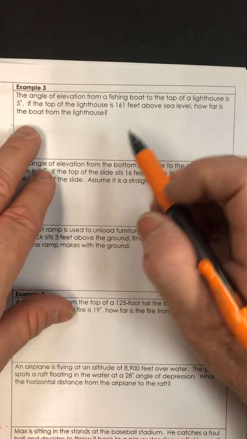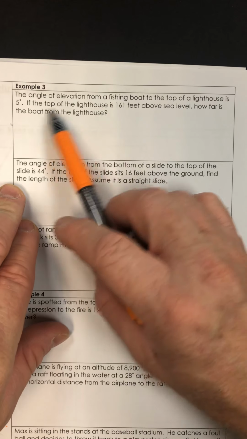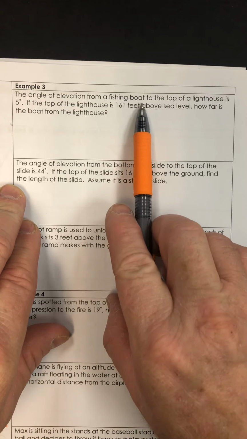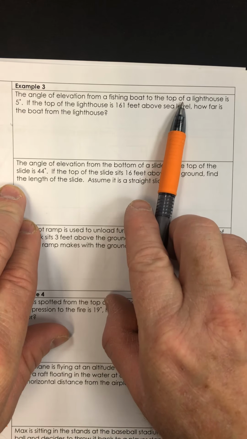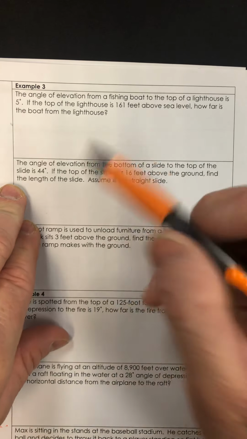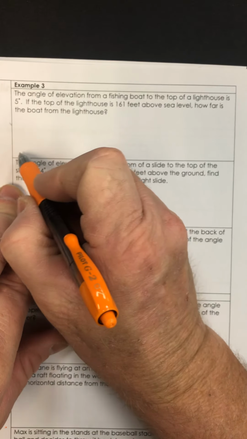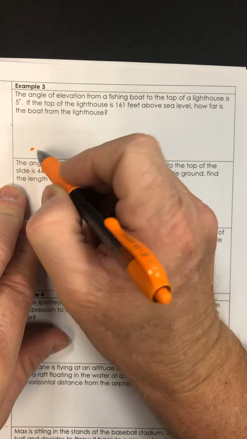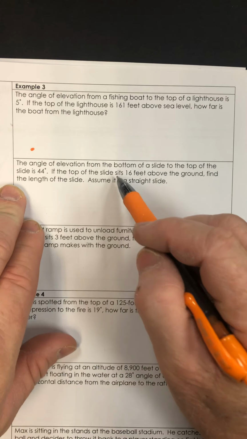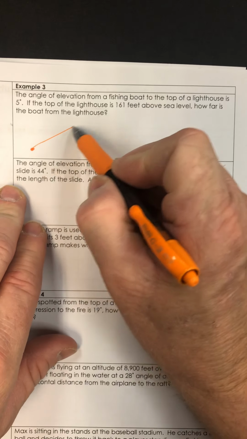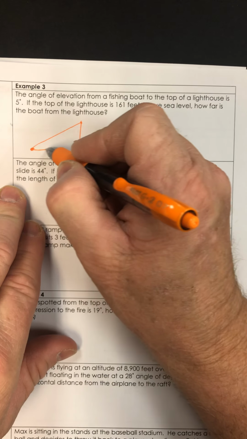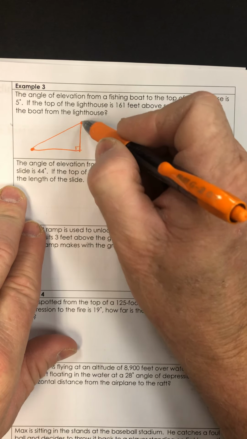Okay, so example 3. The angle of elevation from a fishing boat to the top of a lighthouse is 5 degrees. So if we have a boat, let's say here's a boat, it's fancy, to the top of a lighthouse, so we're going to basically make a right triangle. There's the top of the lighthouse.